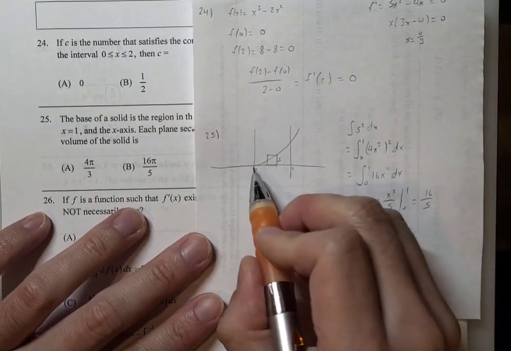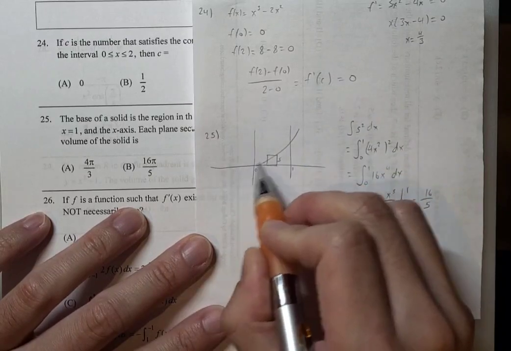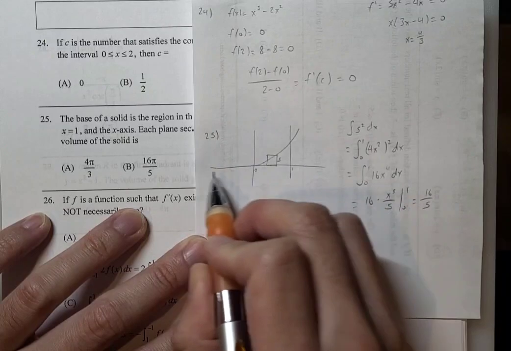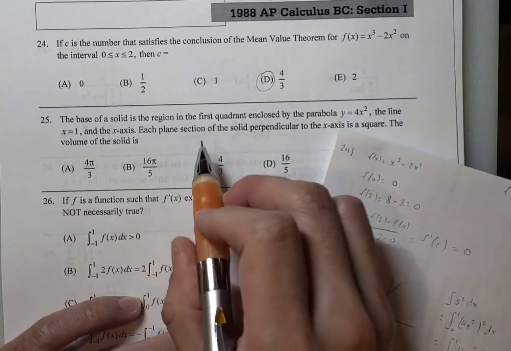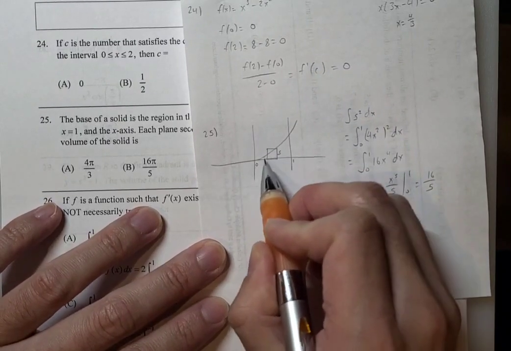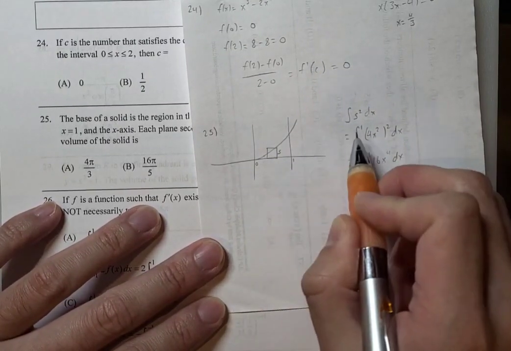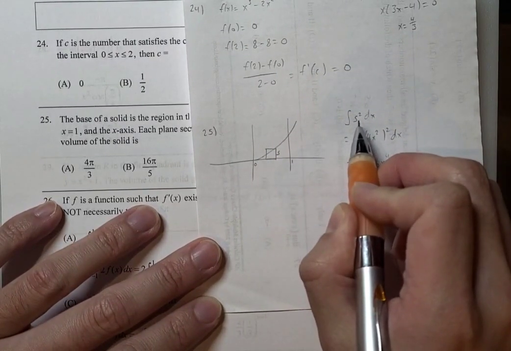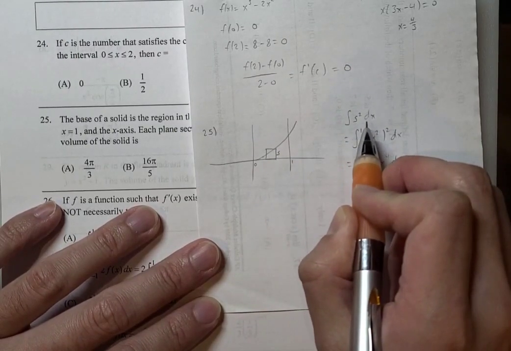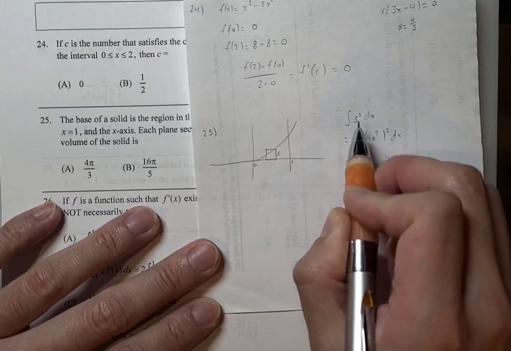So this is our region. Here's the parabola 4x squared. The line x = 1, that's this vertical line, and the x-axis here. The cross-section perpendicular to the x-axis is a square, so I just drew a representative square. We want the area of the square, which is the length of the side squared, and we multiply by an infinitesimal width dx, and we integrate it out.